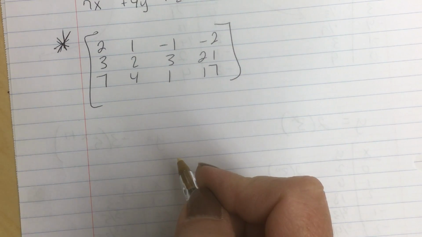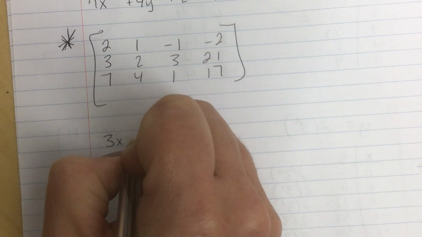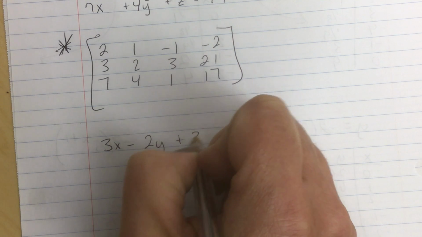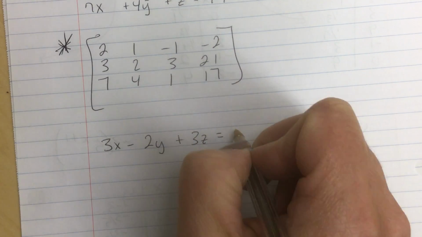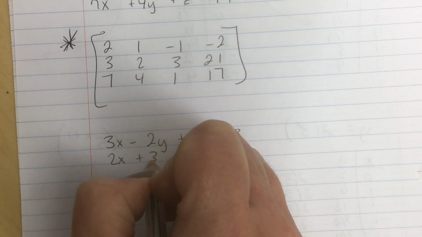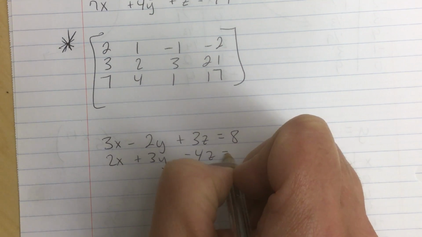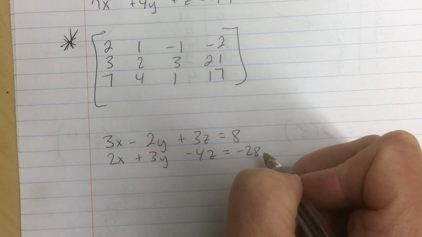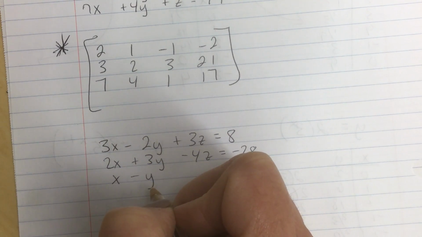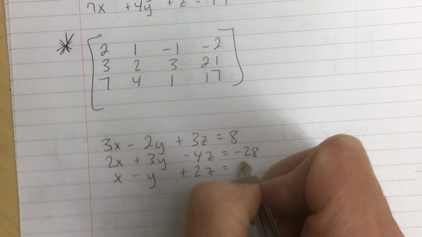So let's do 3x minus 2y plus 3z equals 8, and 2x plus 3y minus 4z equals -28, and x minus y plus 2z equals 9.